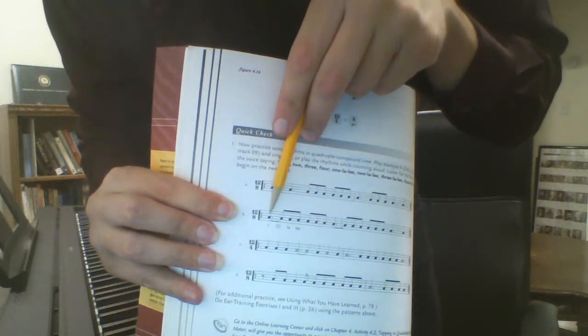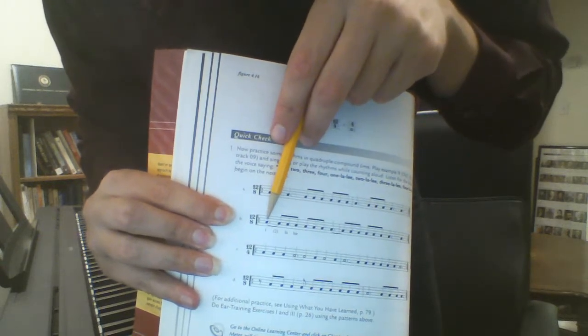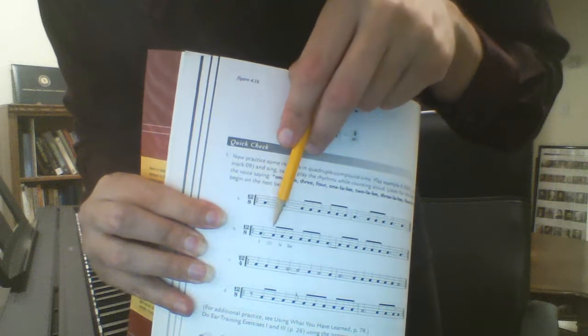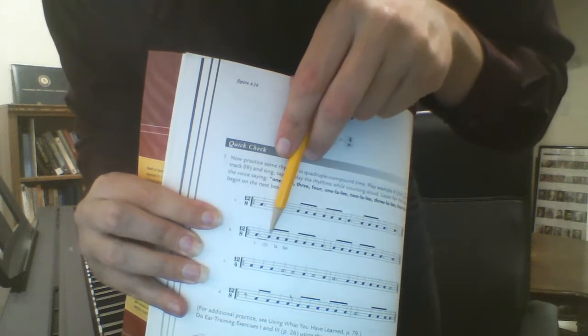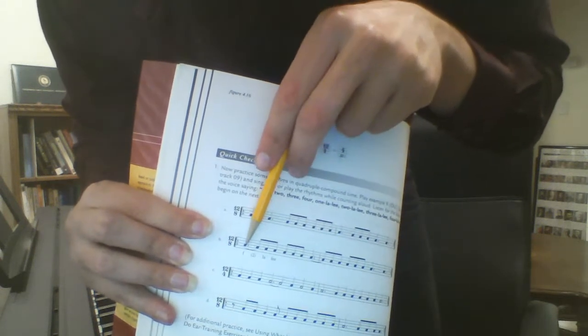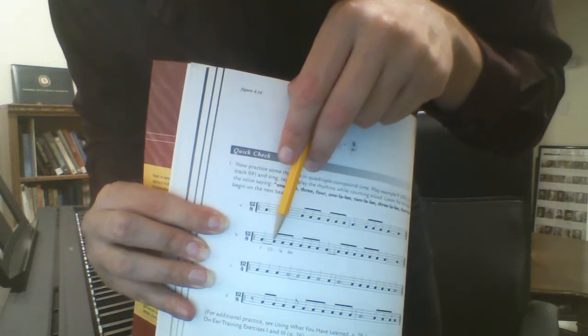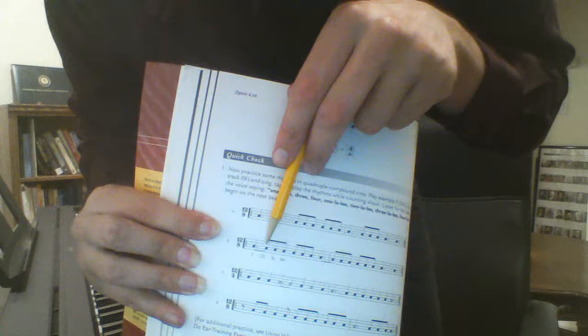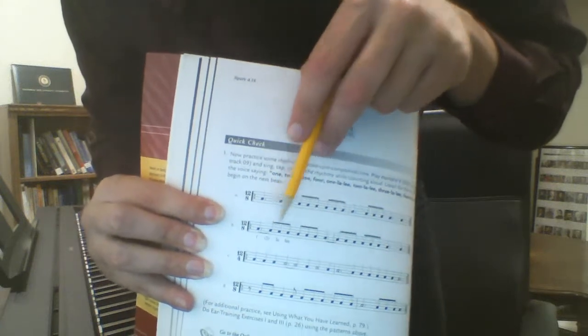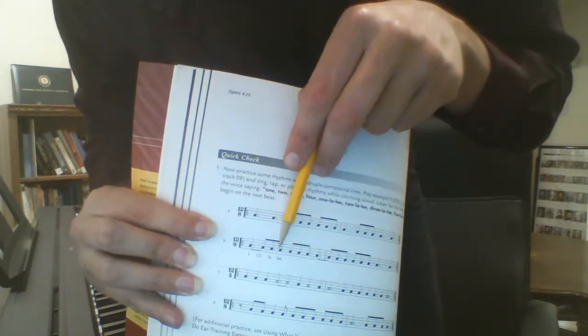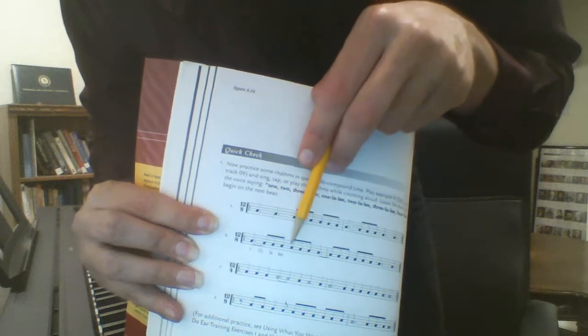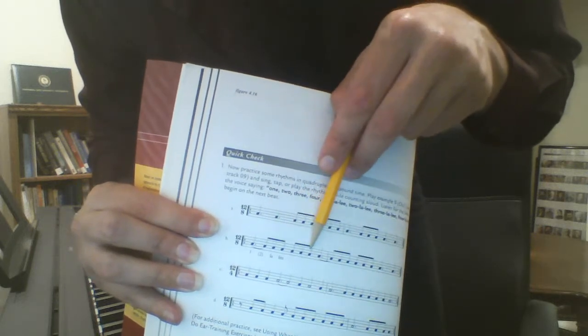So I'm gonna clap here on 1, and I'm gonna say one la li, but when I say 2, I'm not gonna clap again, right? Because the tie tells me to hold it over to this first eighth note. So I'm gonna count 2, but I'm not gonna clap on 2. And then when I say la li after, I will be clapping on these and all these.